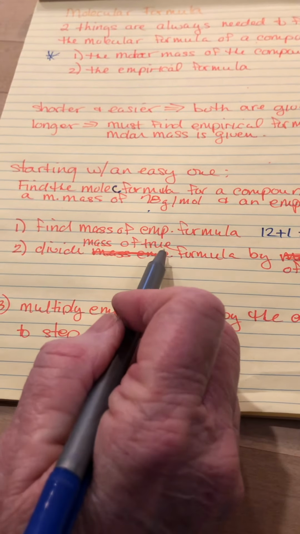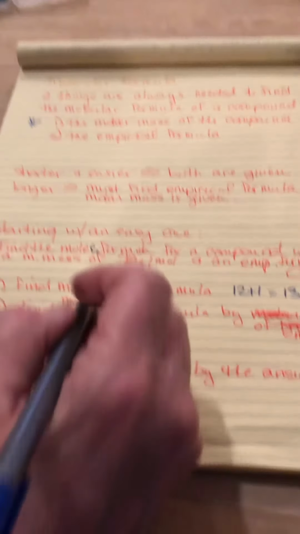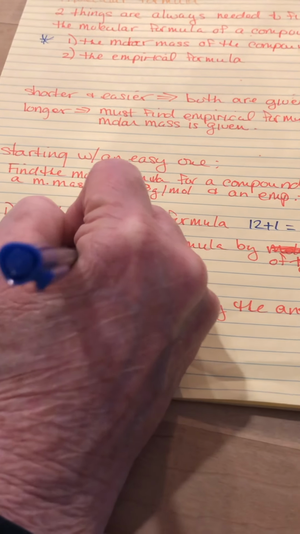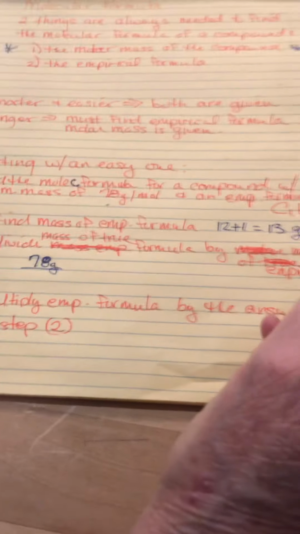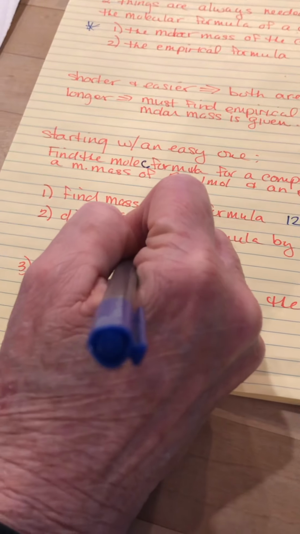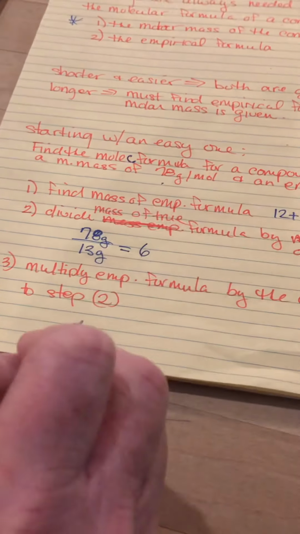Then you divide the mass of the true formula, or the molar mass of the compound, which is 78 grams per mole, by the mass of the empirical formula, 78 divided by 13. That should give you a whole number, and in this case it does. It gives you 6.